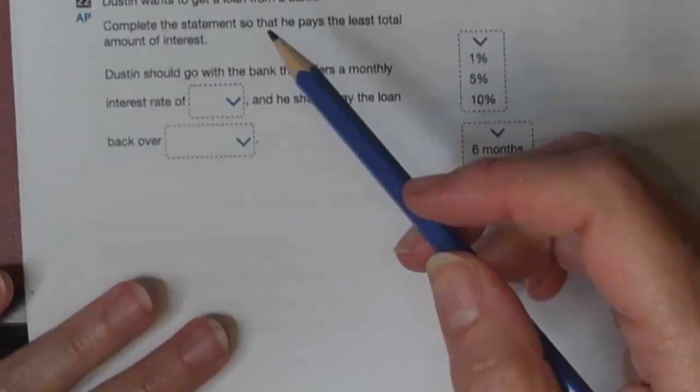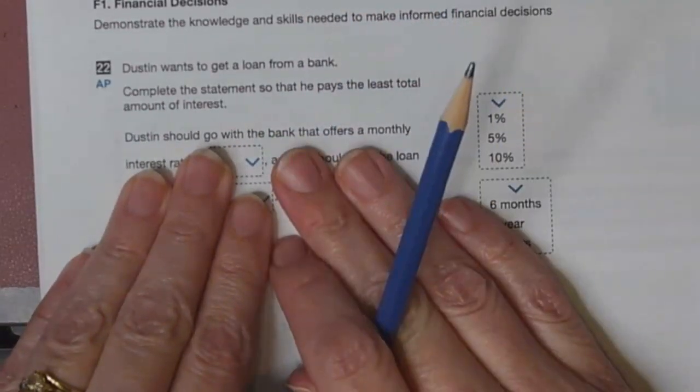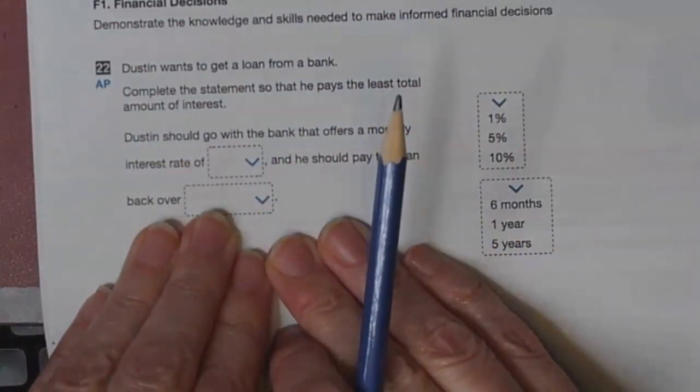It's all doable. Oh, my favorite unit, financial literacy. Oh, I just love it. I love everything about business. Demonstrate the knowledge and skills to inform decisions. Okay. Oh, loans. I just finished marking some of your loans and you guys all did a great job. Key with loans: simple is cheaper, right? So if you want to take a loan out, you want simple interest because it's going to result in less interest.